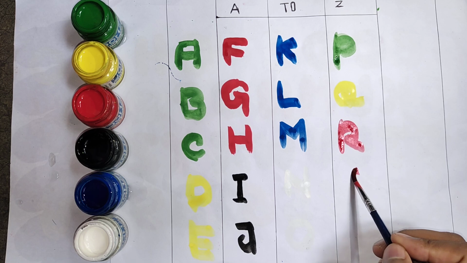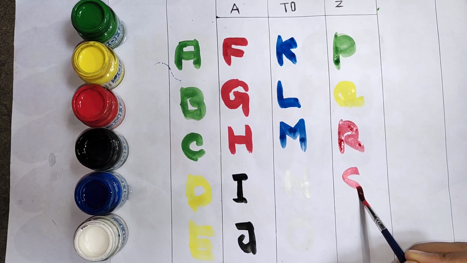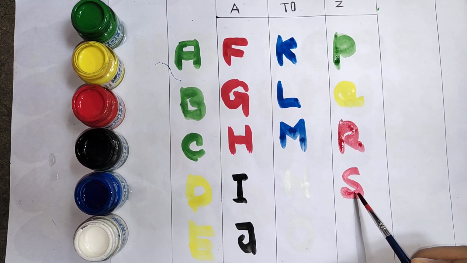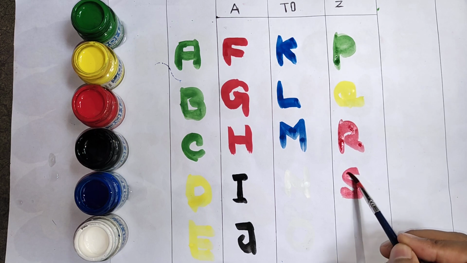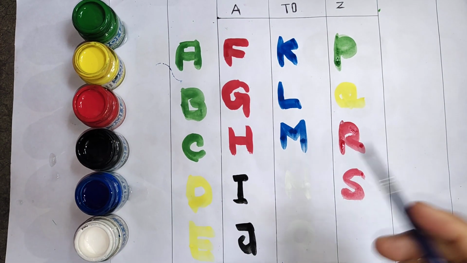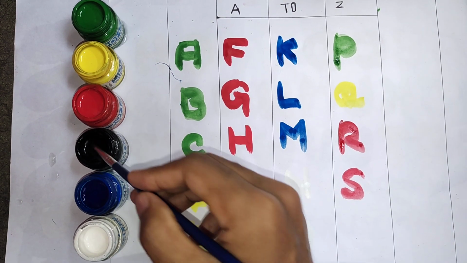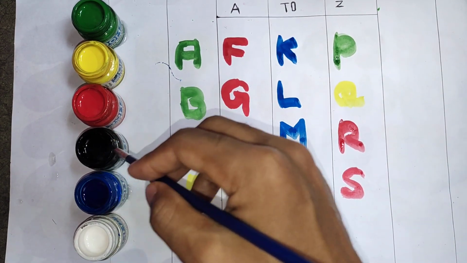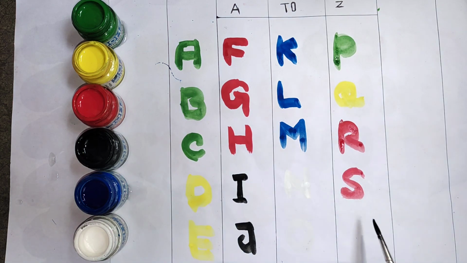Now we are draw S. S for sun. Kids, now we using black color. We are draw T. T for table.